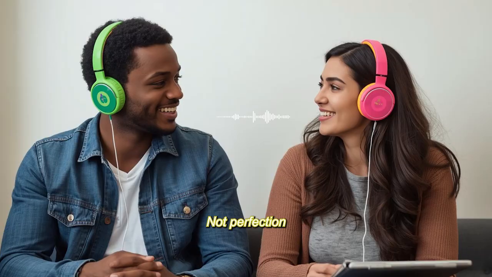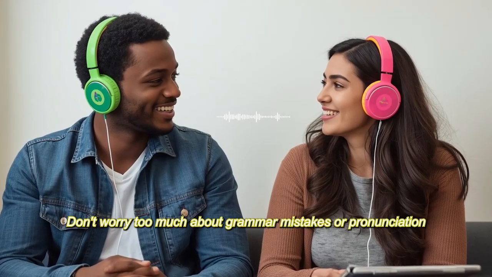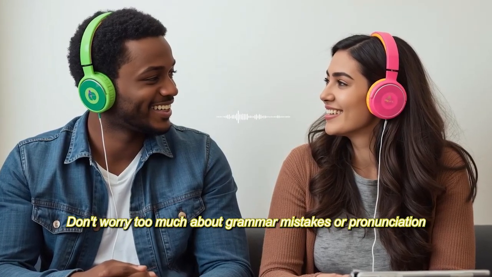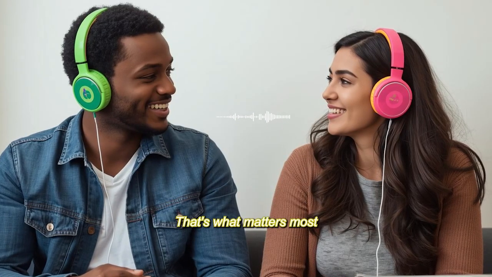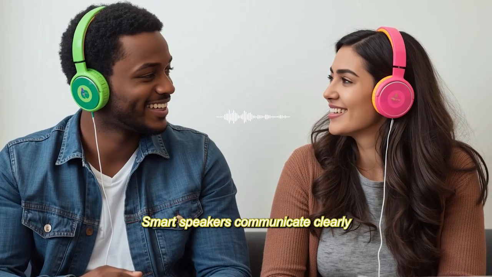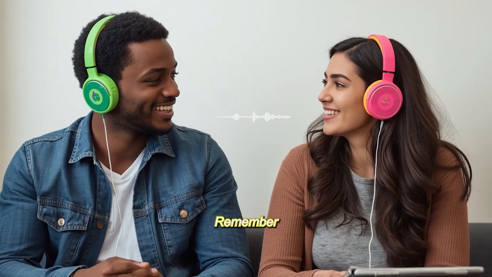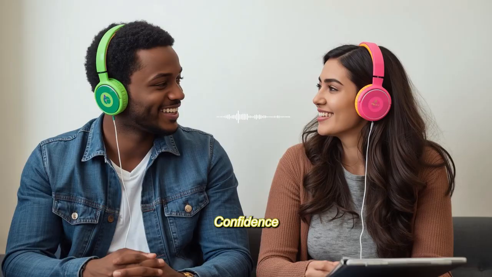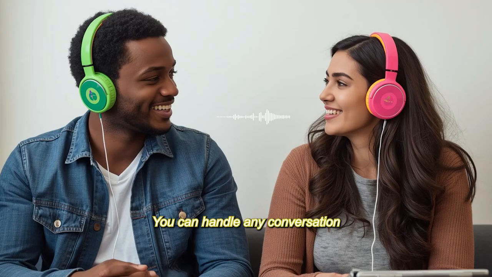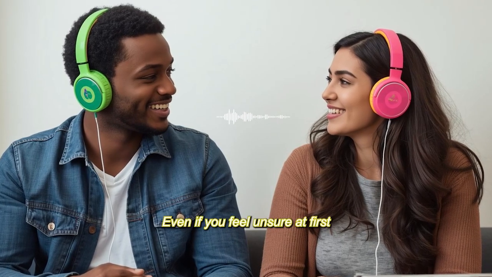And finally, focus on meaning, not perfection. Don't worry too much about grammar mistakes or pronunciation. If people understand your message, that's what matters most. Smart speakers communicate clearly, not perfectly. Remember, the key to speaking smart is clarity, confidence, and control. With these techniques, you can handle any conversation, even if you feel unsure at first.